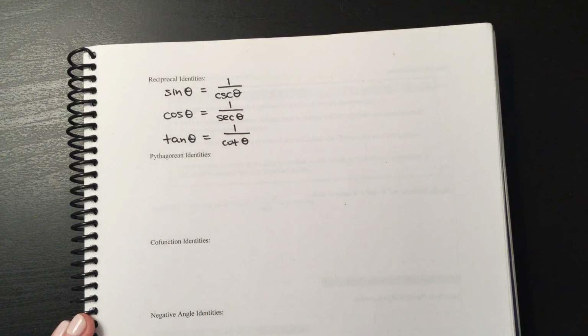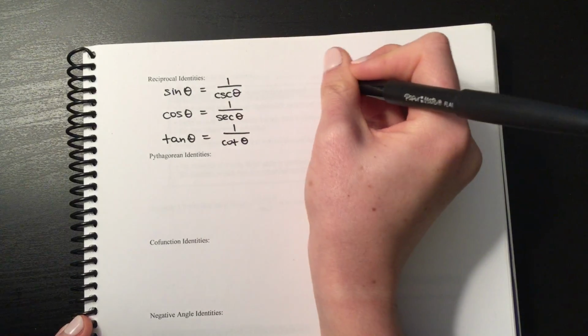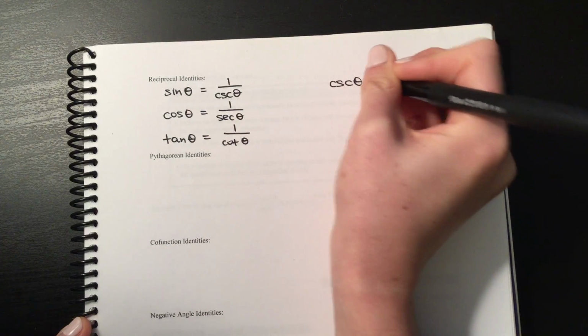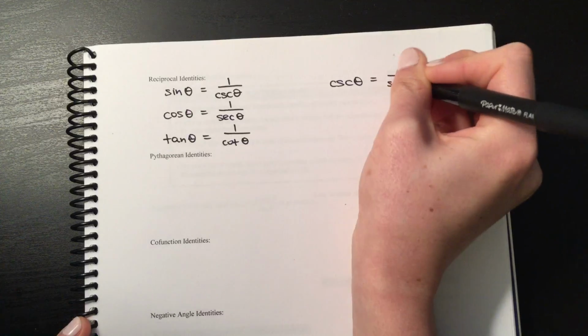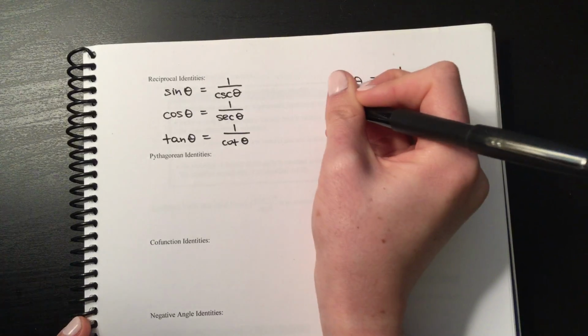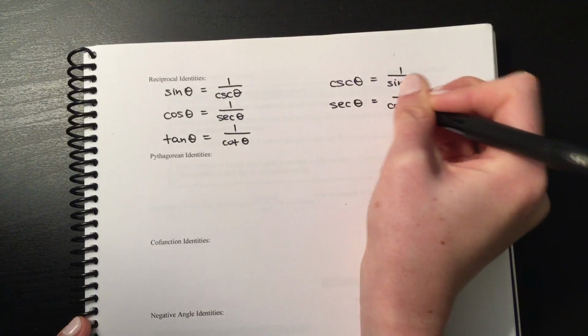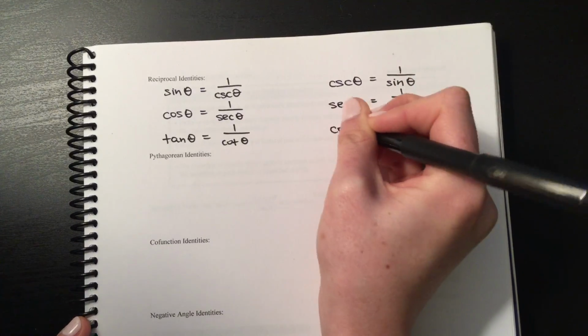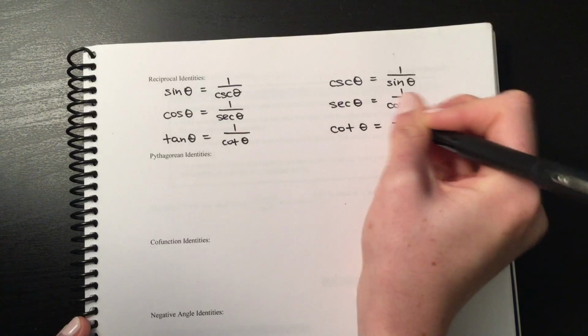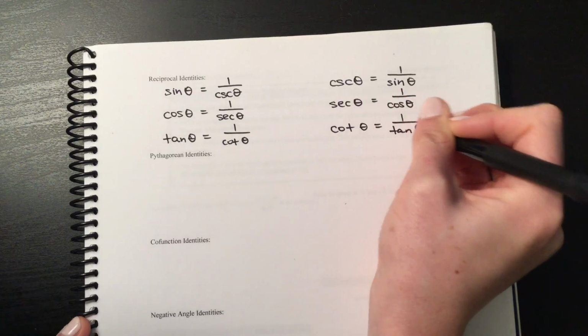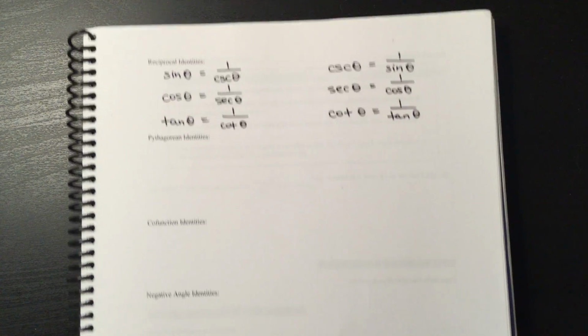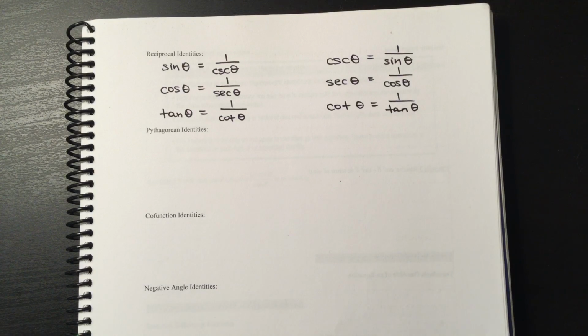Okay, so we can also write them the other way. We can say that cosecant is the reciprocal of sine, secant is the reciprocal of cosine, and finally cotangent is the reciprocal of tangent. Okay, so again, those ones are not new. Those ones we've already seen, just those reciprocal identities. So if you know one, you can just flip numerator and denominator and you automatically know the other one. Pythagorean, these ones are new.